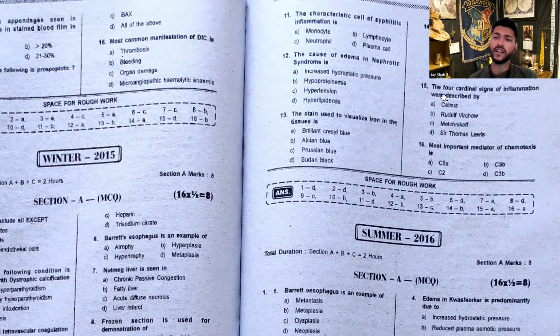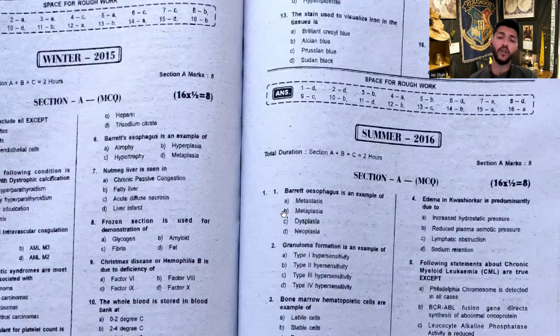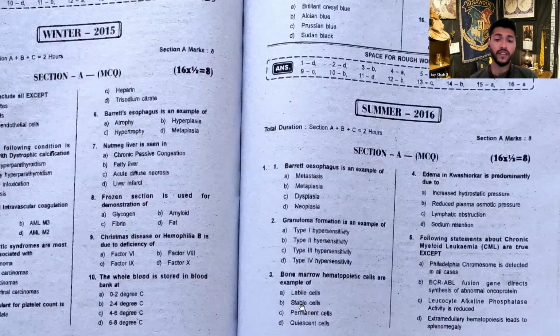4 cardinal signs of inflammation, they were first described by Celsus. And the fifth one, functio laesa, was added by Virchow. Mechnikov, I told you, was autophagocytosis, not autophagy, I mean phagocytosis. Most important mediator of chemotaxis is C5A. Most important opsonin is C3B. Next, Barrett esophagus, example of metaplasia. Which metaplasia? Columnar metaplasia. Granuloma formation, tuberculosis, remember, type 4 hypersensitivity. Bone marrow hematopoietic cells are known as labile cells because they keep on dividing.